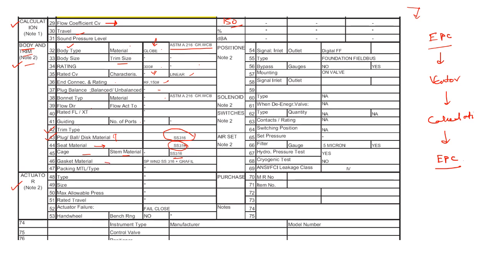Gasket material has been specified, but normally when this goes to the vendor, they review it and provide their own recommendation, and then it is up to the vendor, EPC and client to decide whether that material is suitable for their purpose or not. Then there will be some details provided for the actuator. What is the type, size, maximum allowable pressure, rated travel, what will be the actuator fail position, whether it is fail close or fail open, whether there is a hand wheel requirement. Here it is given as no.